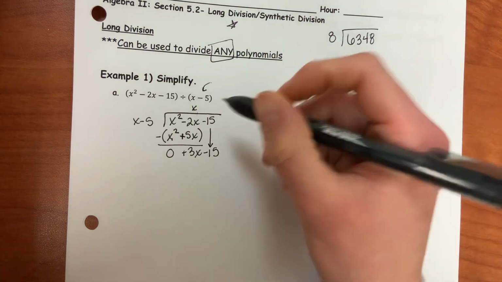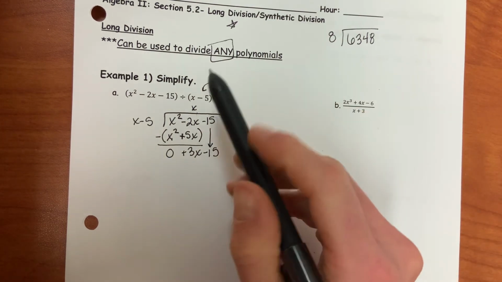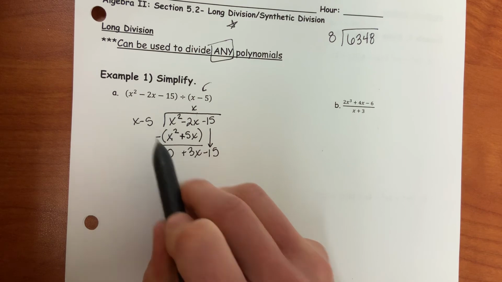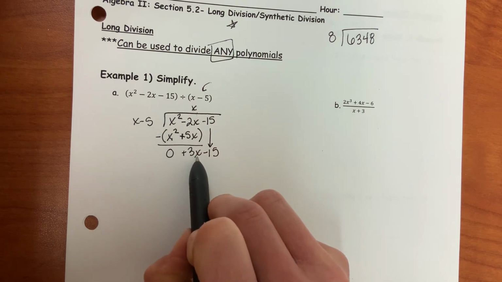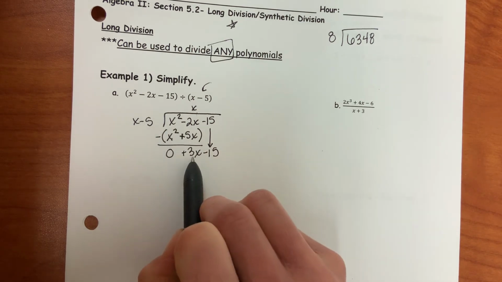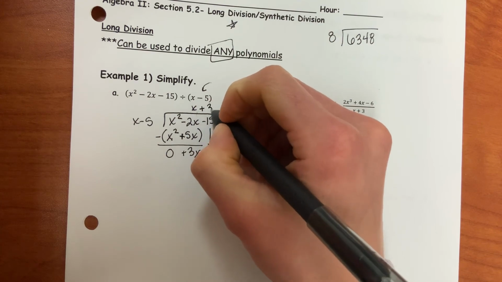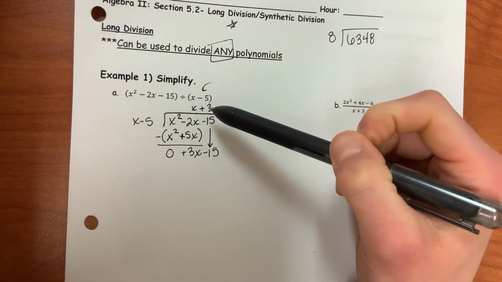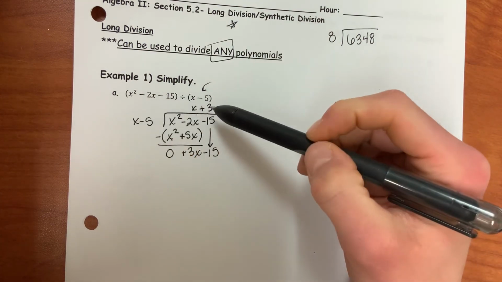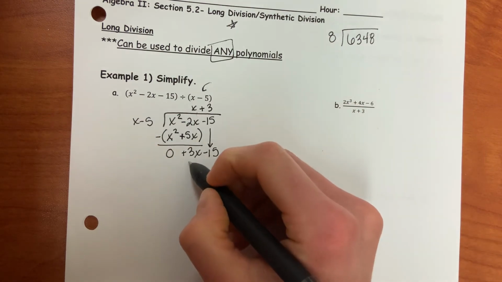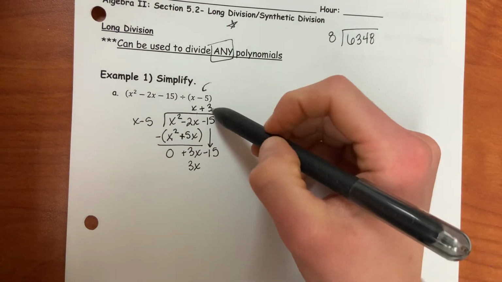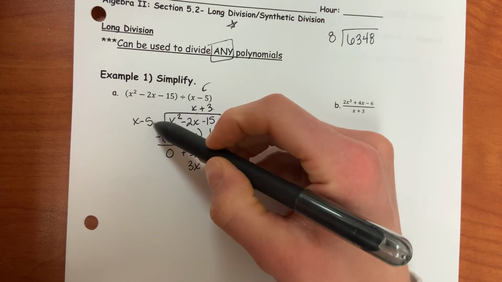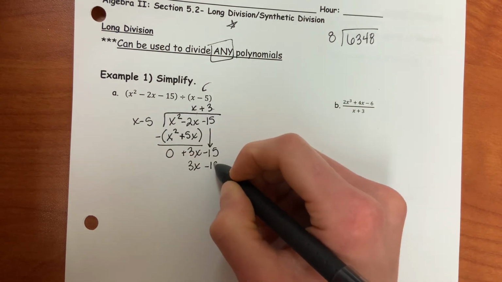Now we do the process all over again. What times x will get you to 3x? Well, 3 times x is 3x. So I'm going to put a plus 3 up here. Then I'm going to multiply this 3 by the x. So 3 times x is 3x, and 3 times negative 5 is negative 15.